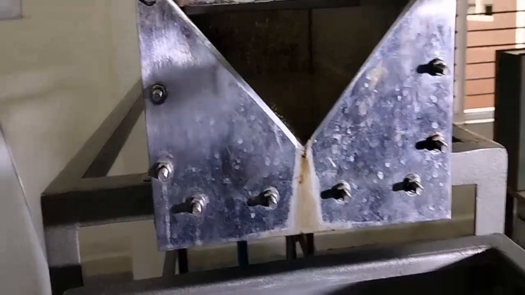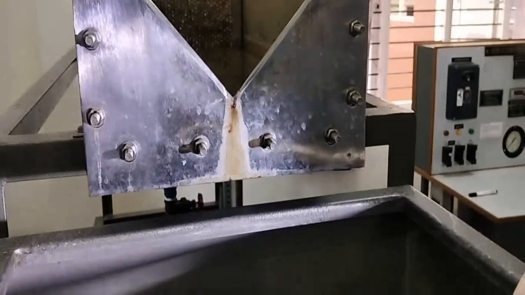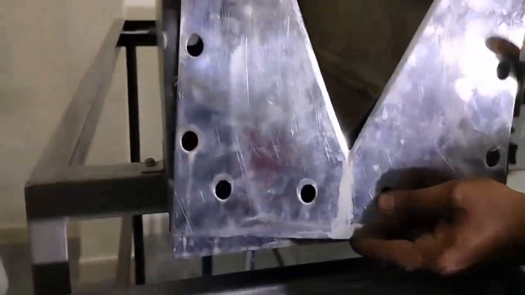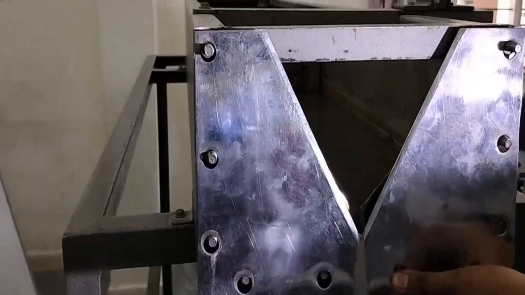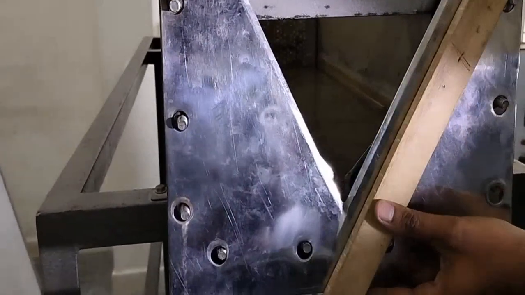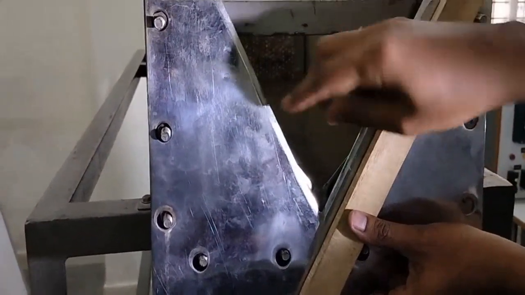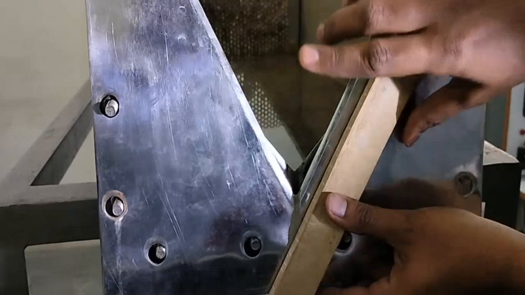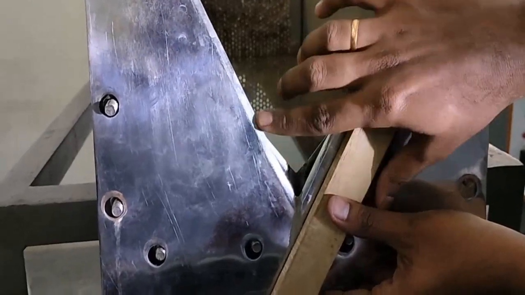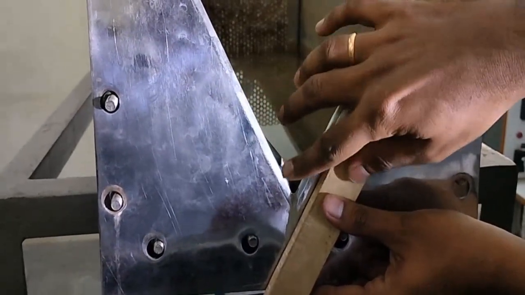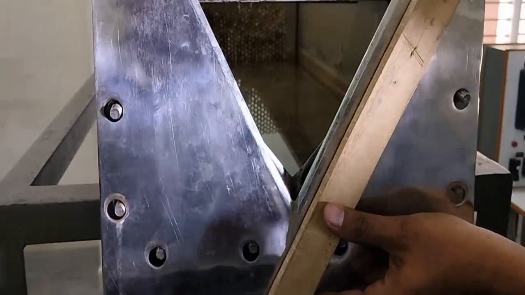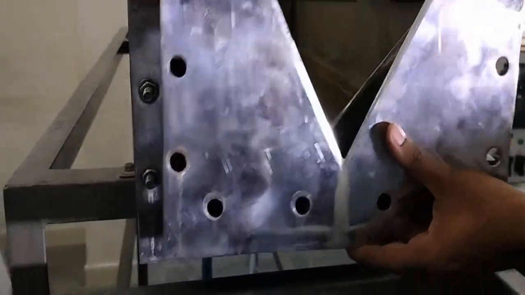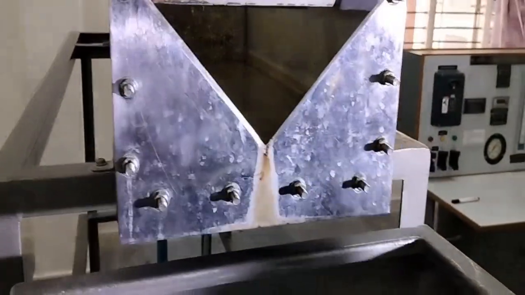In the same way, we have other V notches also. That is the 60-degree V notch. Here you can see that the angle between these two edges is 60 degrees. You can see the edges are very sharp to reduce the friction between the fluid and the surface. So notches are sharp edge constructions. I showed the V notch, and in the same way different notches are there.